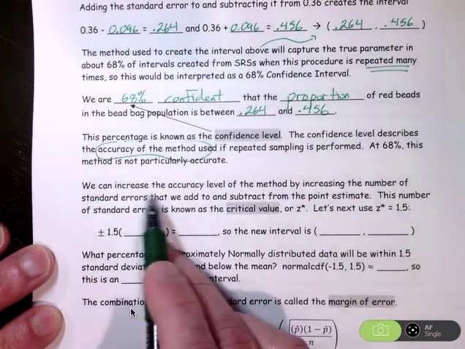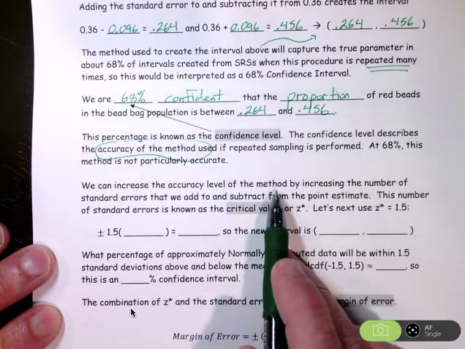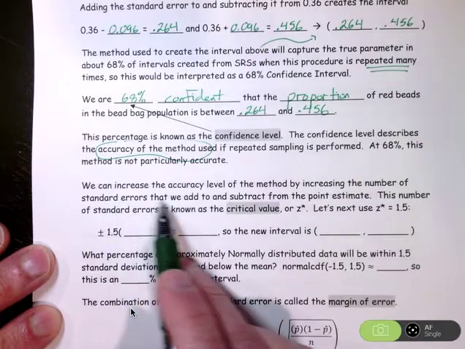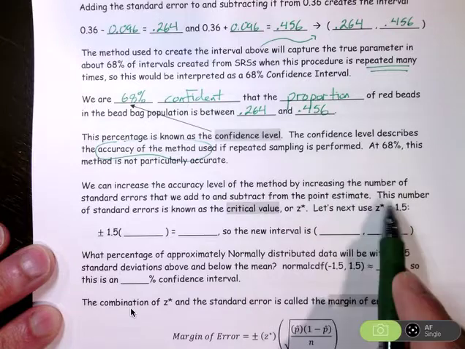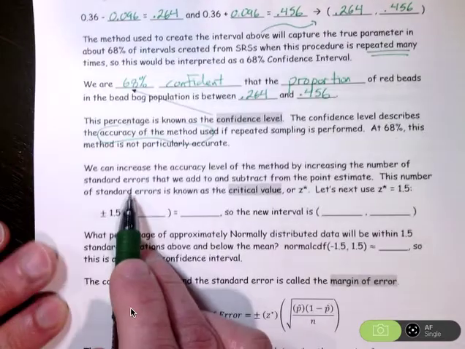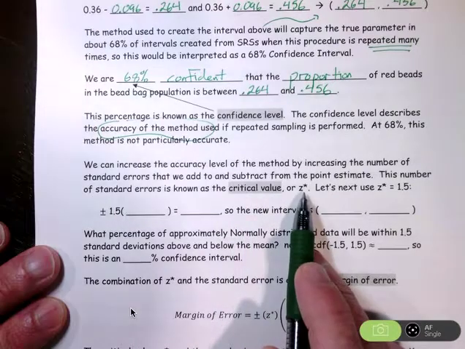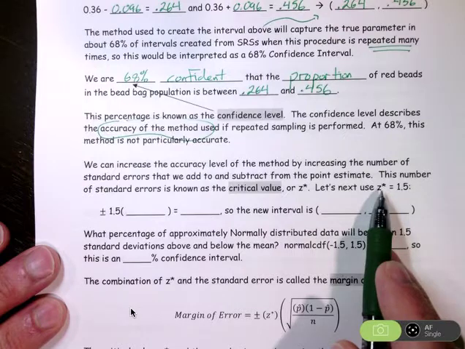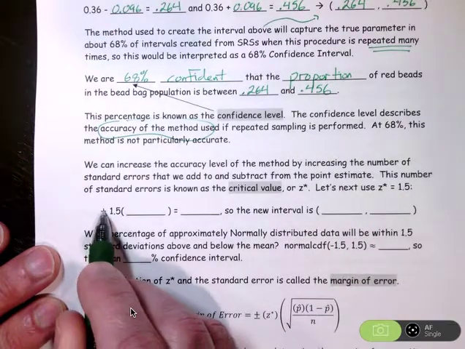So we can increase the accuracy level of the method by creating a new method, by increasing the number of standard errors that we add to and subtract from the point estimate. This number of standard errors is known as the critical value, or Z star. So this time, let's build another confidence interval using a Z star of 1.5.